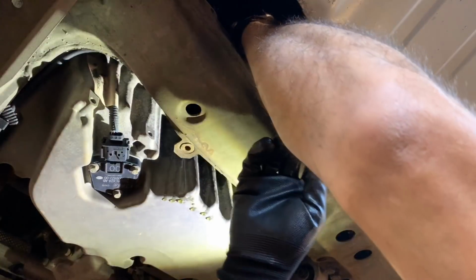And this one is loose as well, but it wasn't 100% out.